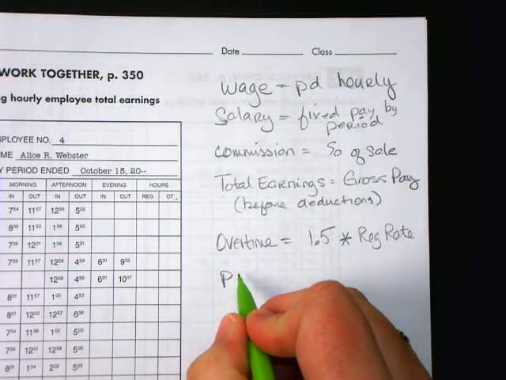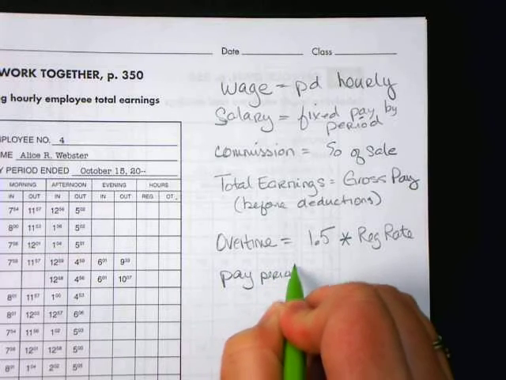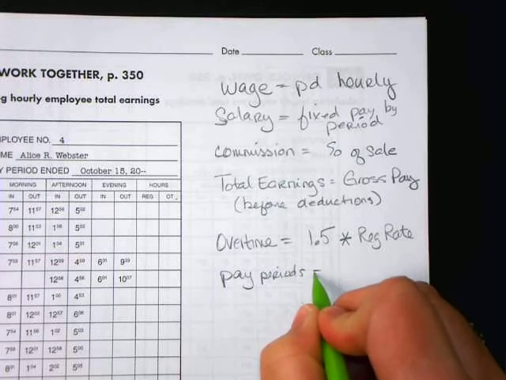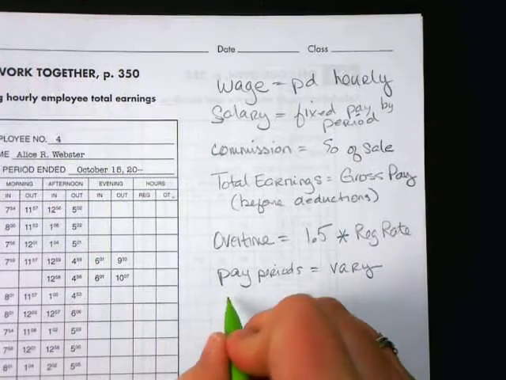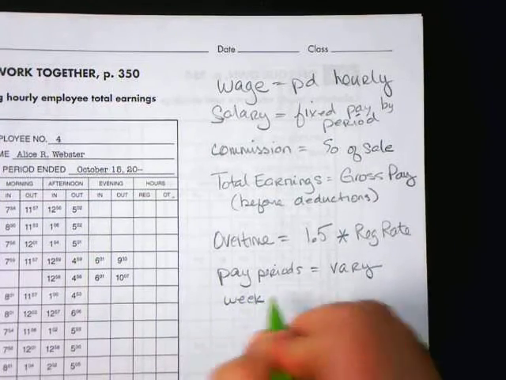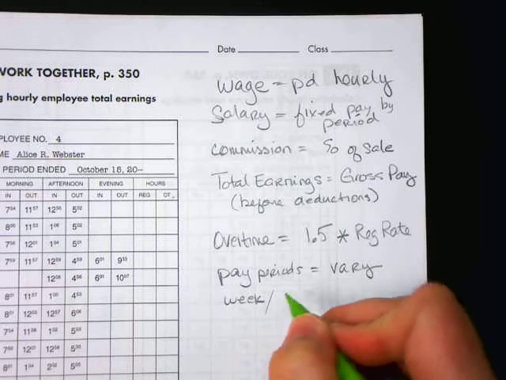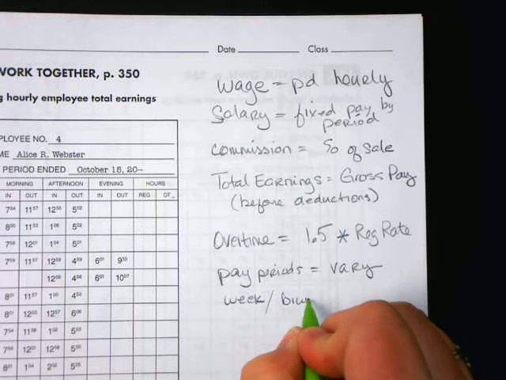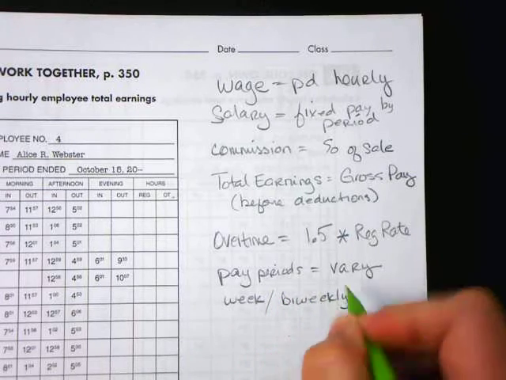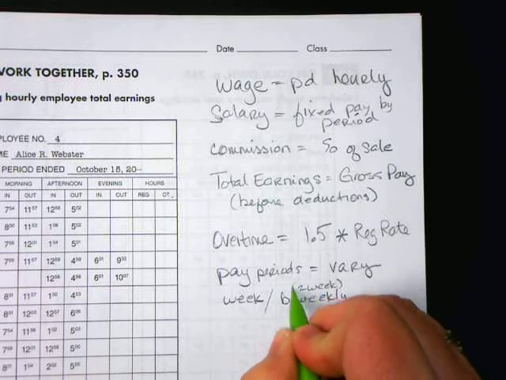Okay. Pay periods. These vary. We can get paid by the week. Do you get paid every week, Braden? Every 2 weeks. Okay, so that's bi-weekly. This is every 2 weeks. It's a bi-weekly pay period.